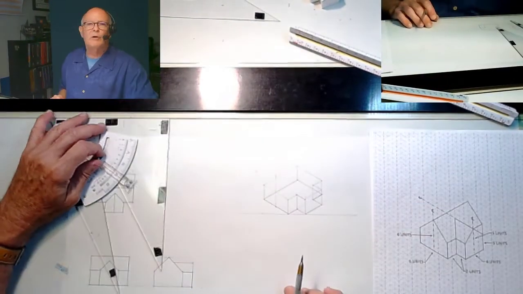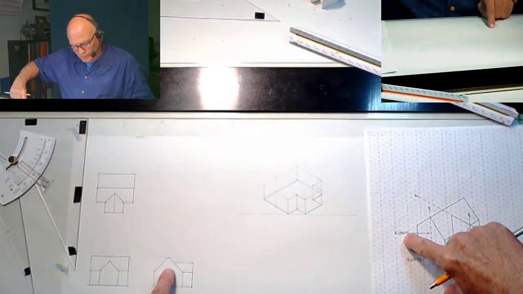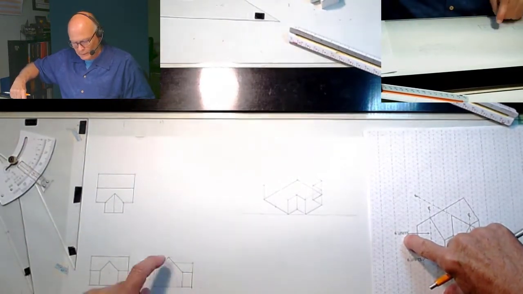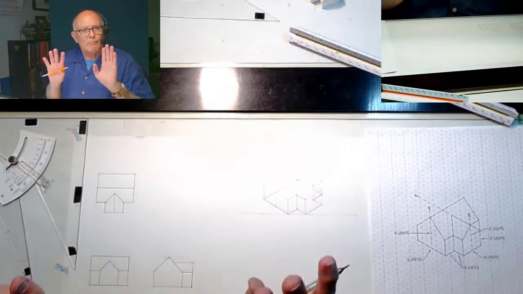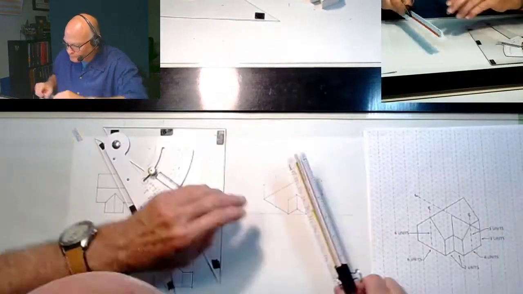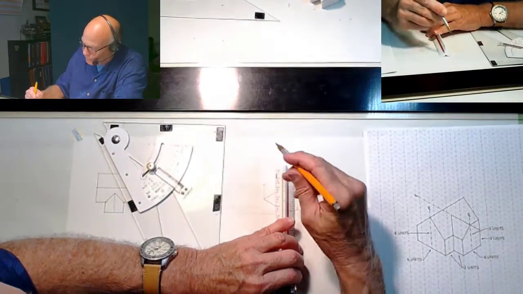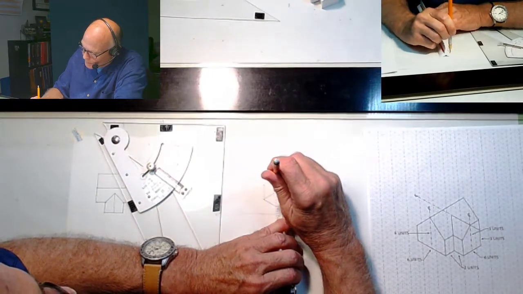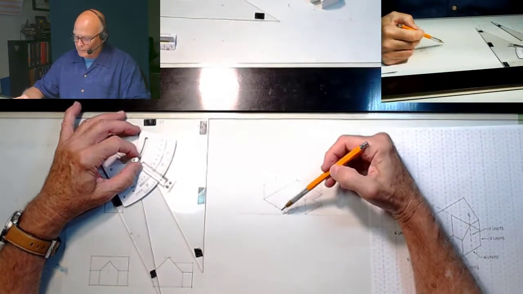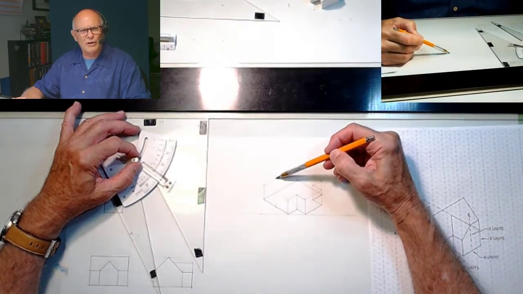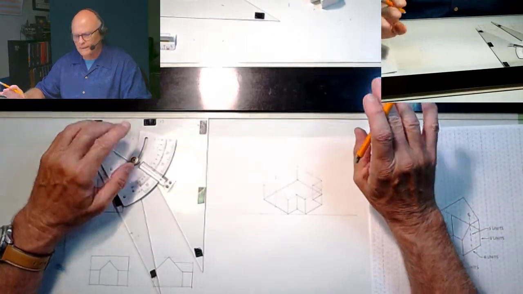How far are we going to go up? It says 6 units. We can measure here and we can get it because that's 6 units up, or we can follow this diagram. Doesn't matter, they're both the same. So I'm going to measure up vertically. Remember, vertical, stay vertical. And that's going to give us a point right almost on top of that back line there. So don't worry about it. Again, it's going to be kind of funny later on.